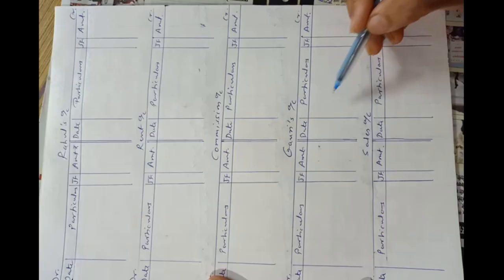Okay. See here, I have drawn ledger accounts here. Ledger of Mr. Rajesh, cash account, capital account, furniture account, purchases account, Rahul's account, rent account, commission account, Gauri's account and sales account. Okay.